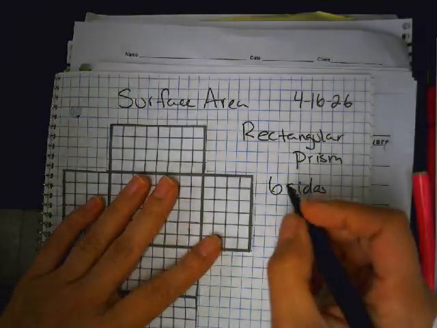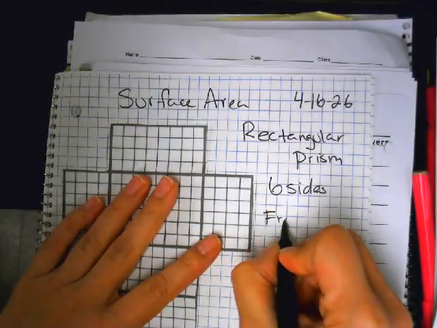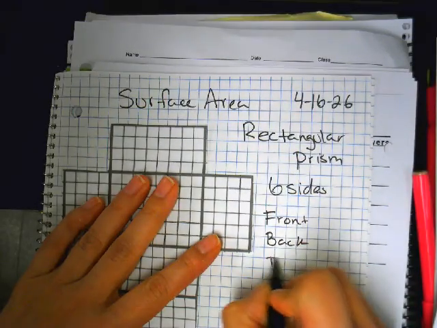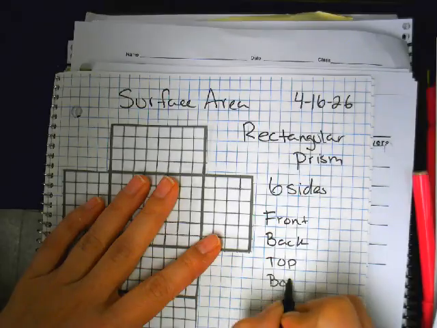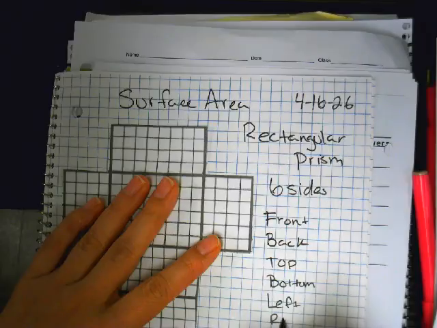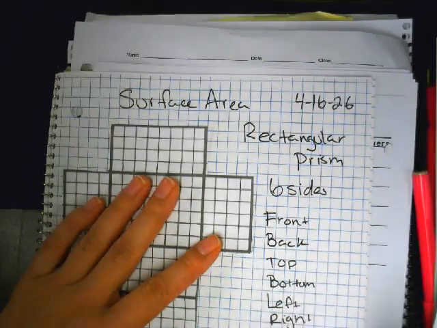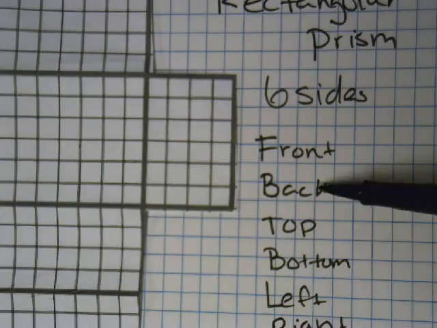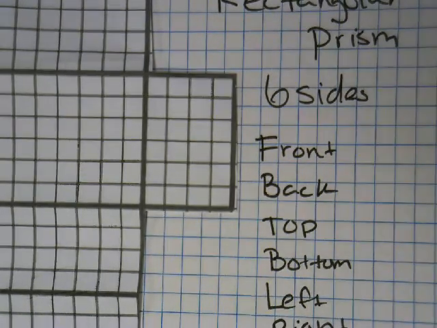You have what I call the front, the back, the top, the bottom, and then the left and right. Okay? Now, the 6 sides are called front, back, top, bottom, left, right. Now, why did I write it in this order?